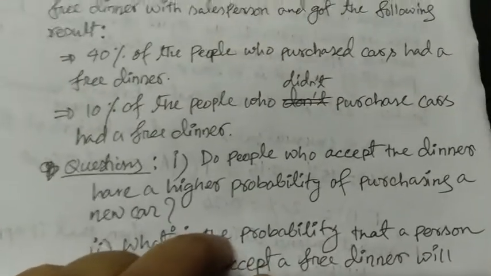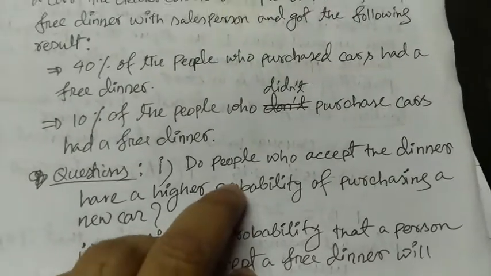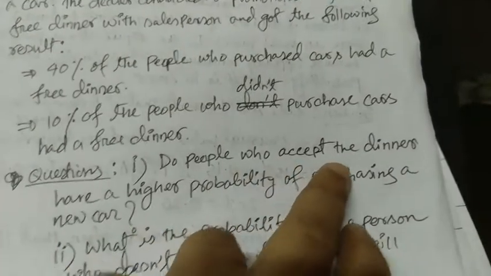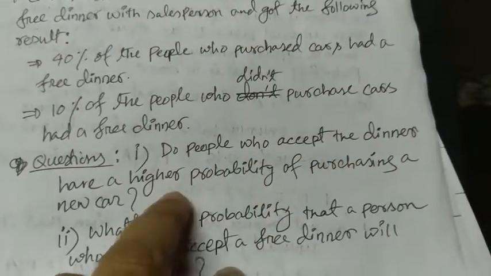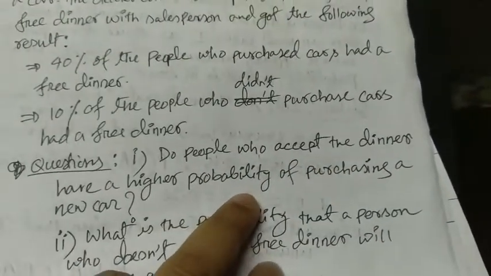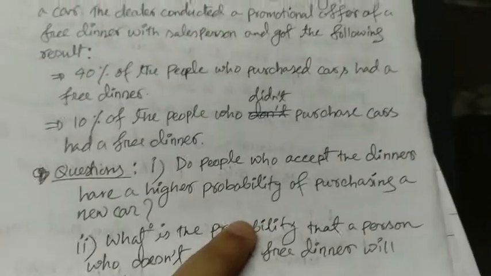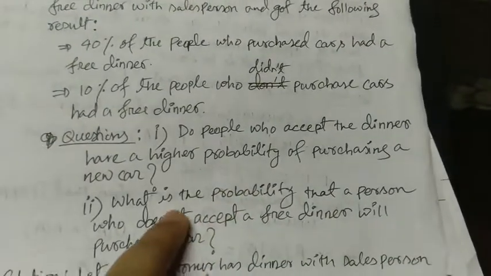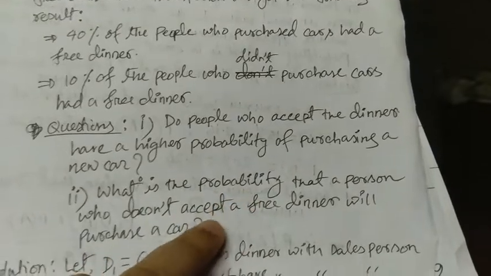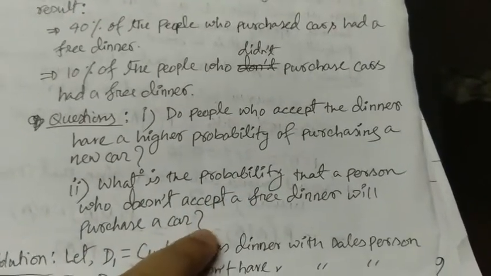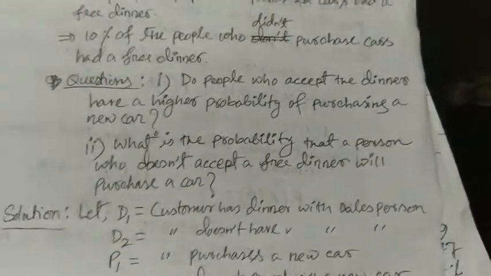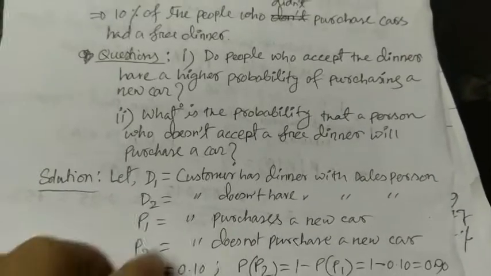The first question is, do people who accept the dinner have a higher probability of purchasing a new car? The second question is asking, what is the probability that a person who does not accept a free dinner will purchase a car? So let us first name the events.